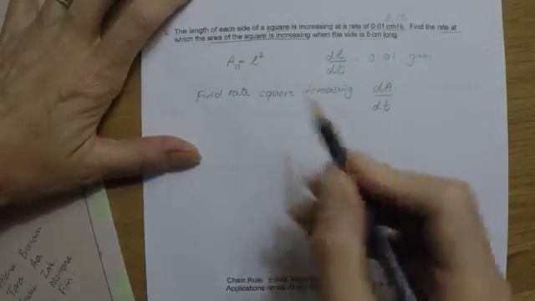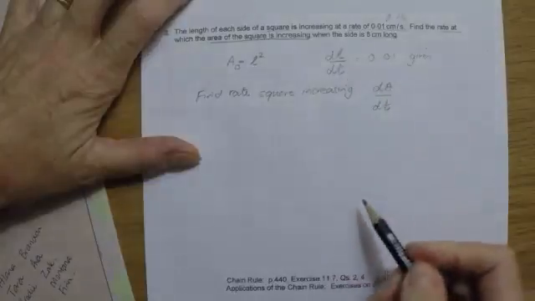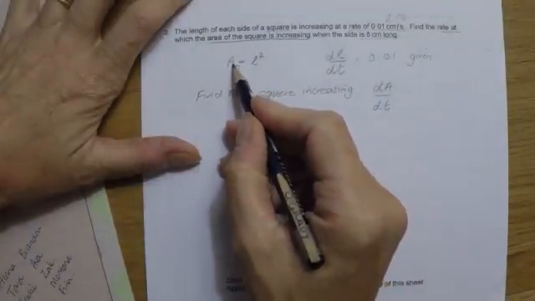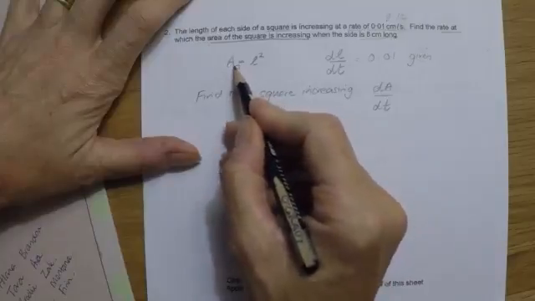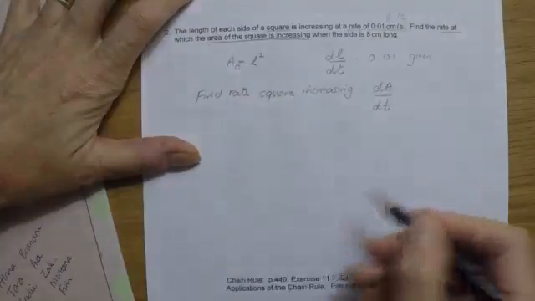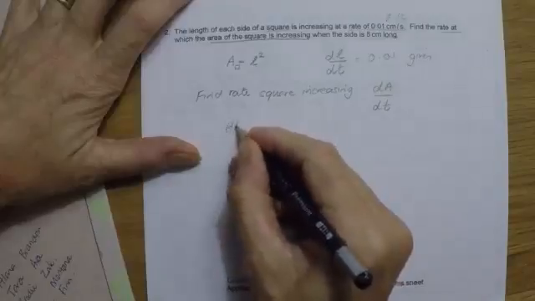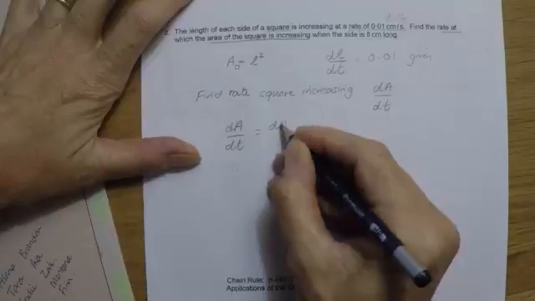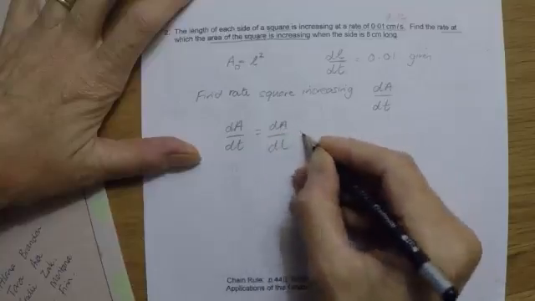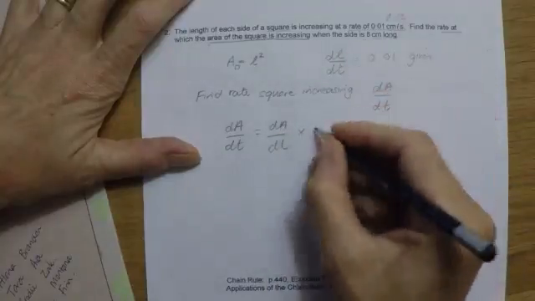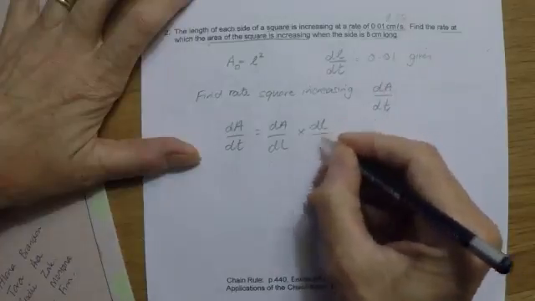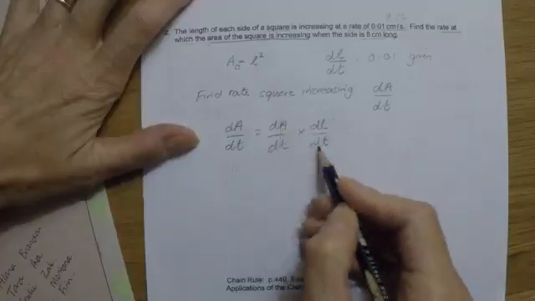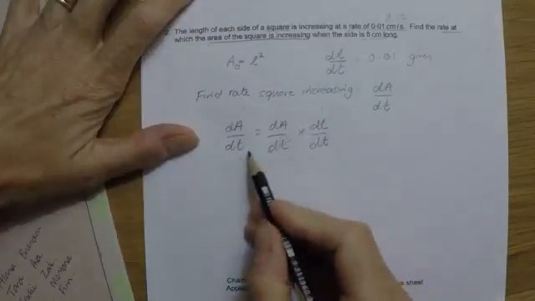All right, well I've got an A and I've got a dL dt. Well, if I differentiated this, I would have dA, the change in A with respect to length, and that would be very useful. I really want dA dt, and if I had dA dL times dL dt, the dL's will cancel out and I'll end up with dA dt. And that's what I want.